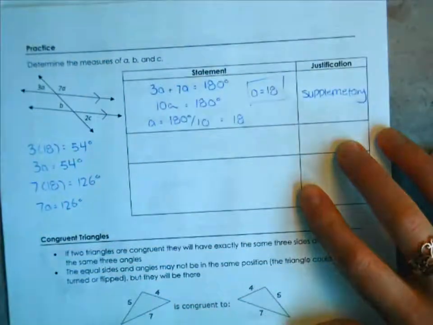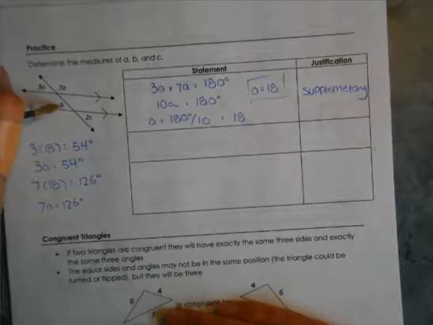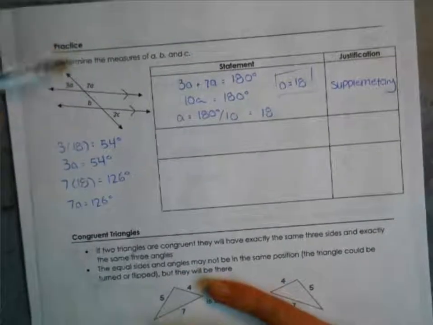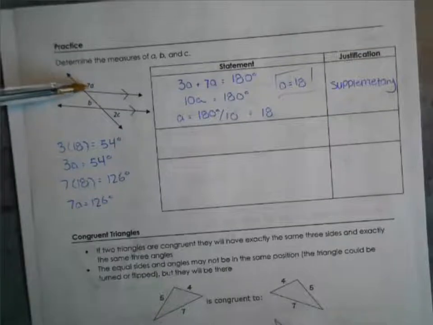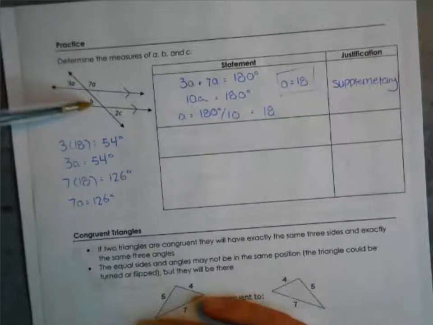Okay, now let's move on to angle B here. With angle B, does it have a relationship to any of the angles that we've already solved for? Well, angle 7A it doesn't really work with, because it's alternate, but they're not both interior, so that doesn't work. However, if we compare it with 3A, we can see that these are corresponding angles.